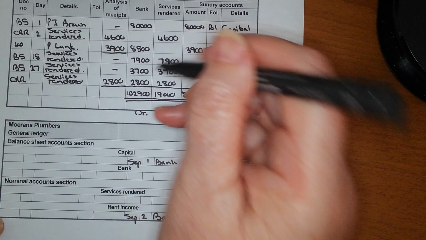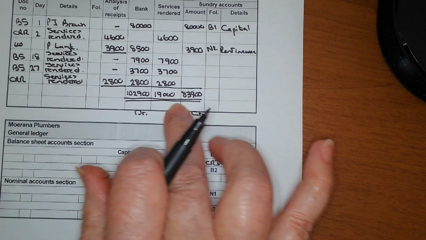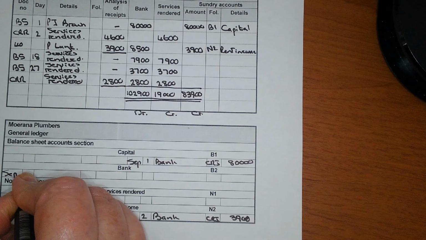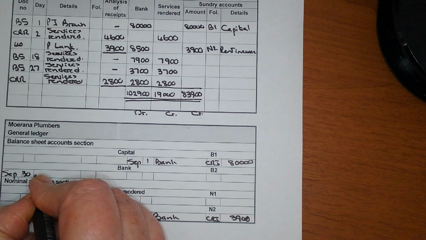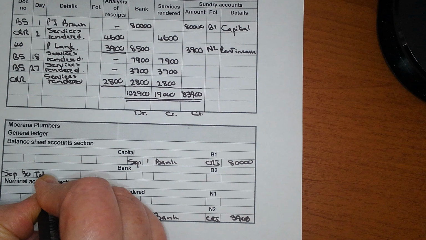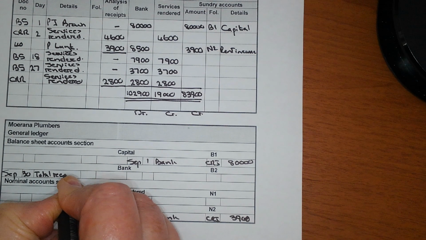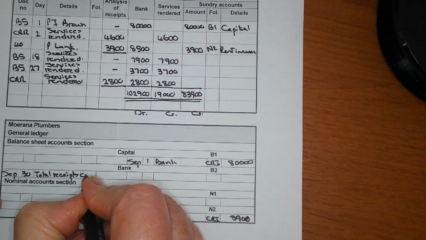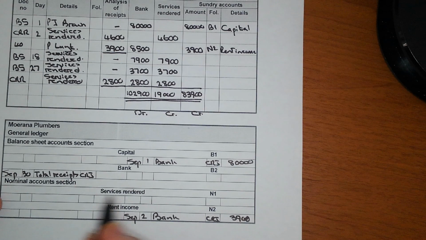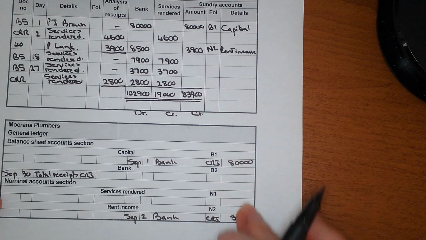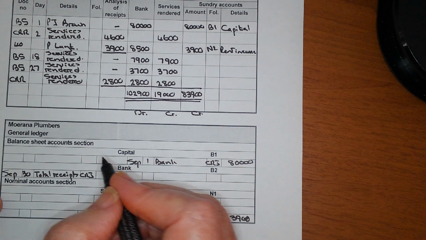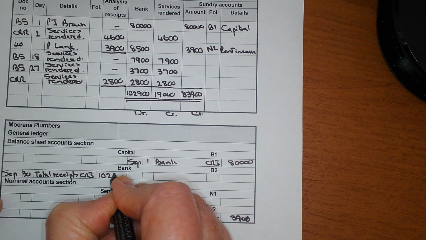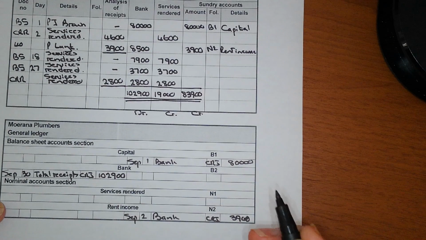Okay, then I go to the bank account. Totals are posted at the end of the month, so it's September the 30th. Total receipts, because I received money for various purposes, so I can't show a specific name there. This amount is included in all the amounts on the credit side of the ledger, and the total amount received was 102,900.